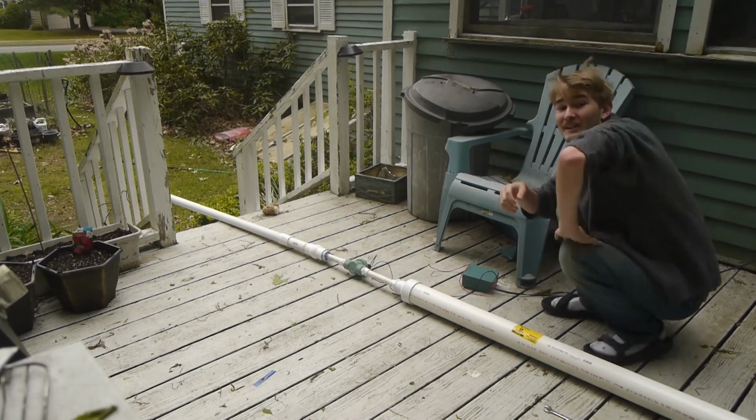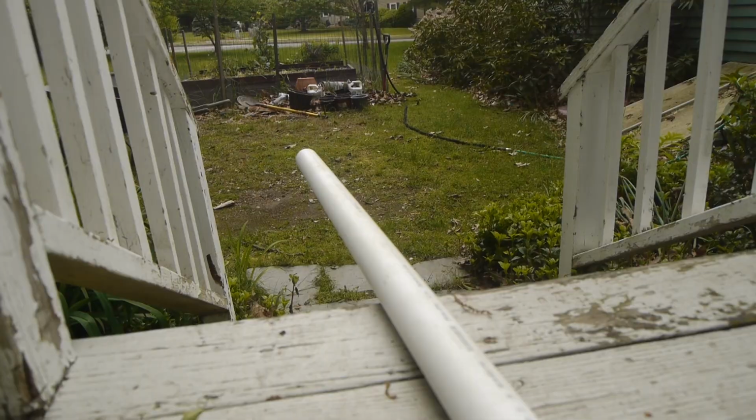It actually shot surprisingly well. Ready, fire. Oh shit.